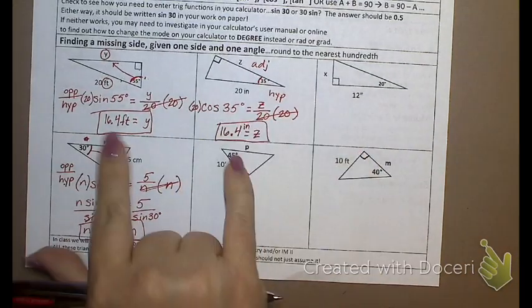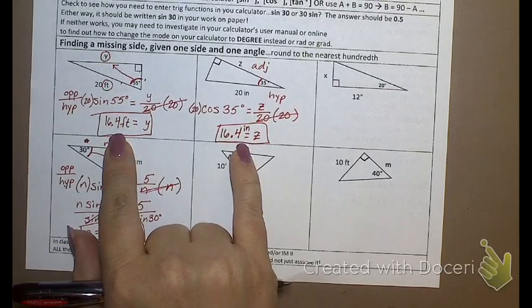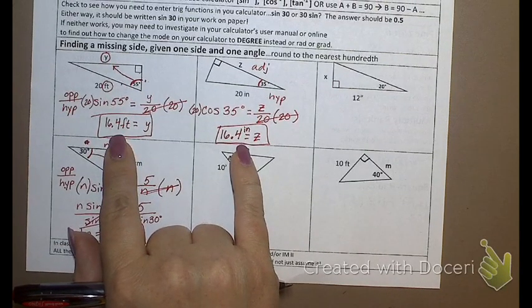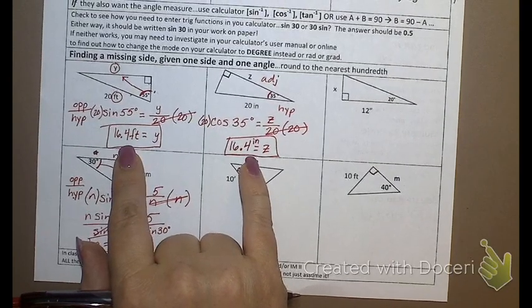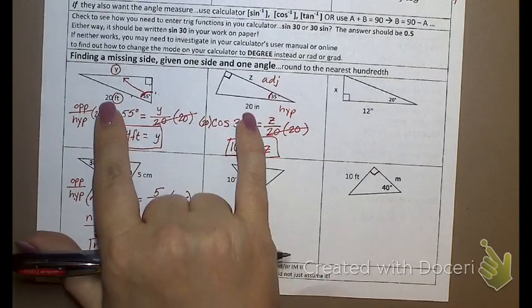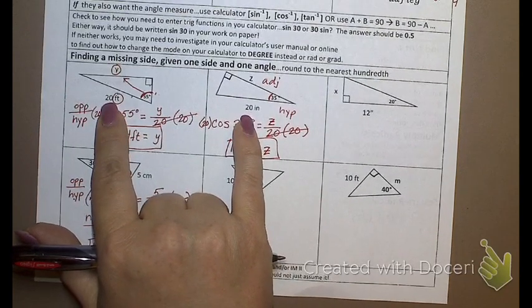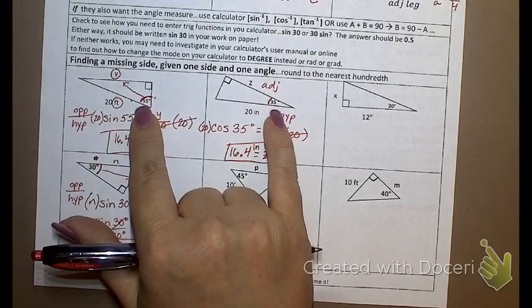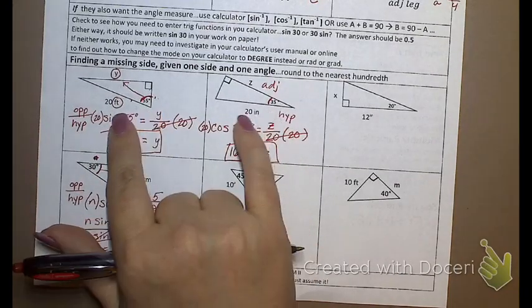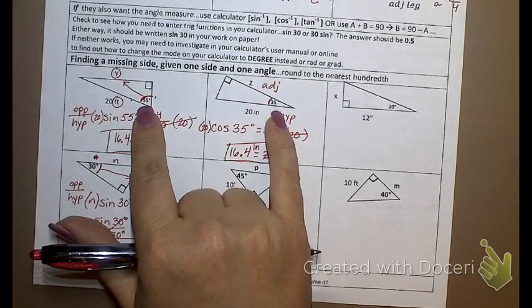Do you notice anything interesting about these two? They're the same. Why? Because it's the same triangle. It's not the same triangle, it's a different triangle, but it's the same measurements. Here's 20 inches and 20 feet, so inches and feet, but 20 and 20. Those angles aren't the same, though. They're the same hypotenuse, but I use sine and cosine, and the angles aren't the same.